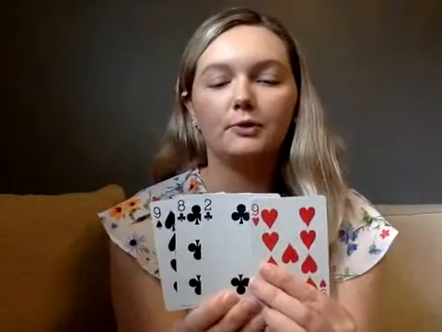Okay, I'm going to make it a tiny bit more difficult. I have 4 cards now. I'm still only going to take 1 away though.